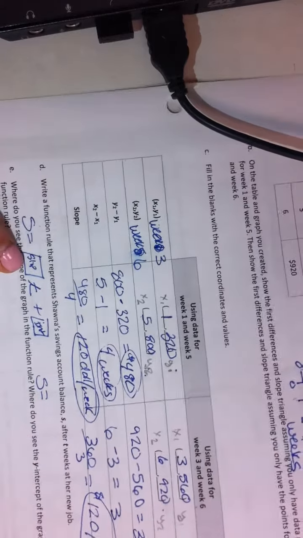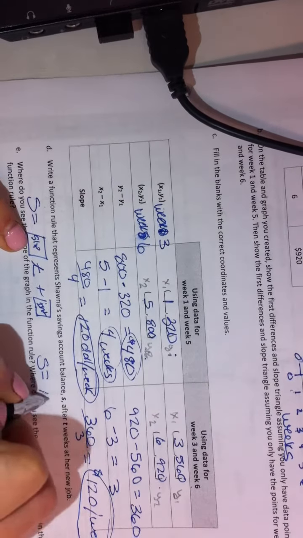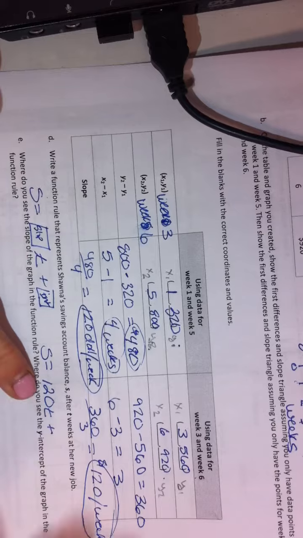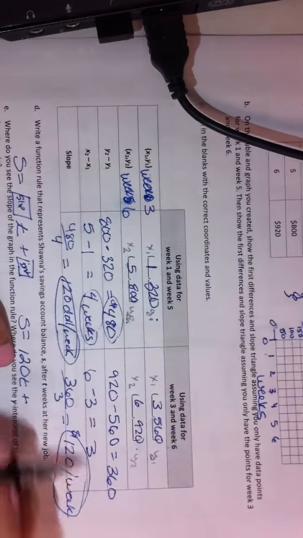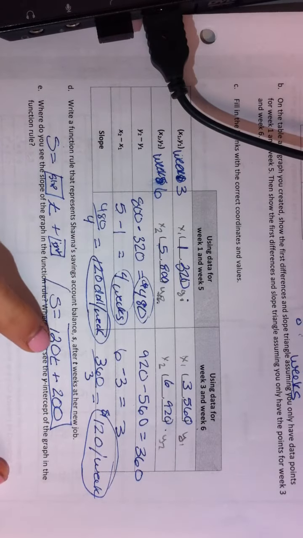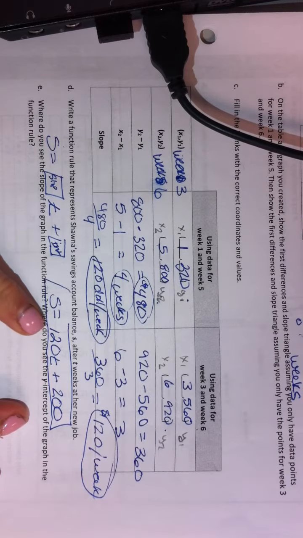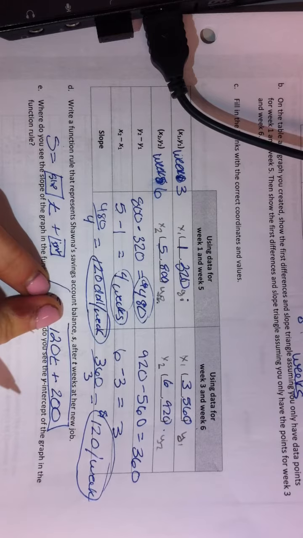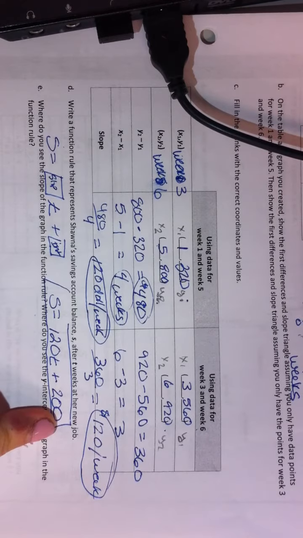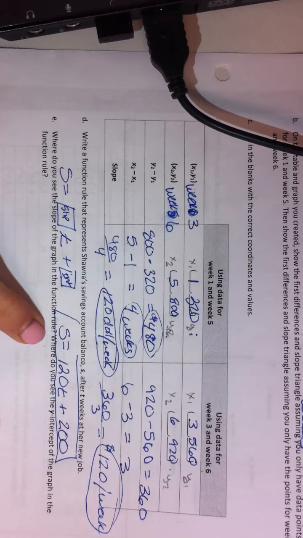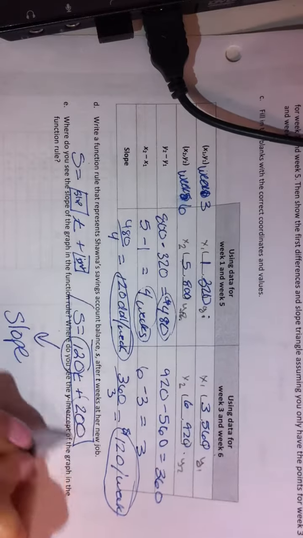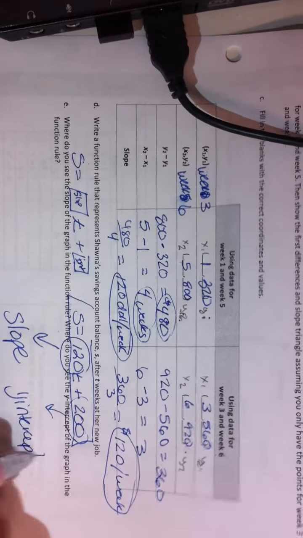So let's do it again. My slope, instead of having the box with the word slope in it, let's replace that with the real slope of 120. Bring over your t. Plus, my y-intercept, if you look at the graph, is at 200. So what this says in algebraish is s equals 120t plus 200. What it says in English is the amount in my savings account is $120 times the number of weeks plus the 200 that I started with. Where do we see the slope of the graph in the function rule? Right here. Where do we see the y-intercept? Right here. Good luck on your staying sharp.